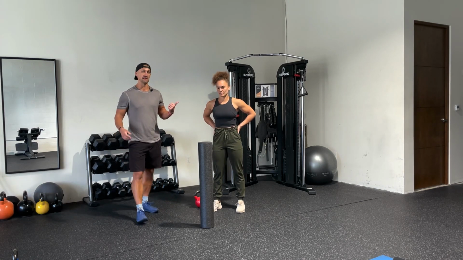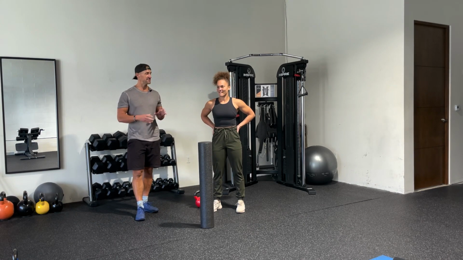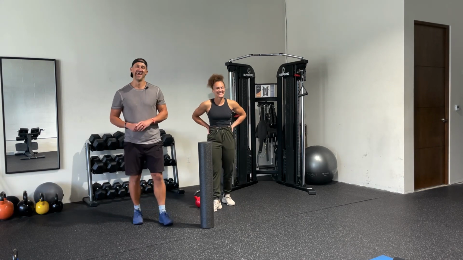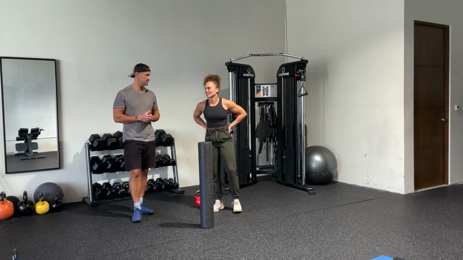So she played D1 soccer, Pepperdine, not as good as Gonzaga, but that's all right. And then she also was part of the world team. Dominican team, yeah. Dominican team.